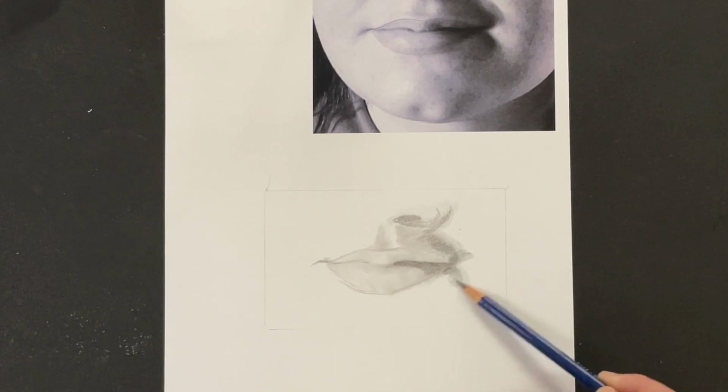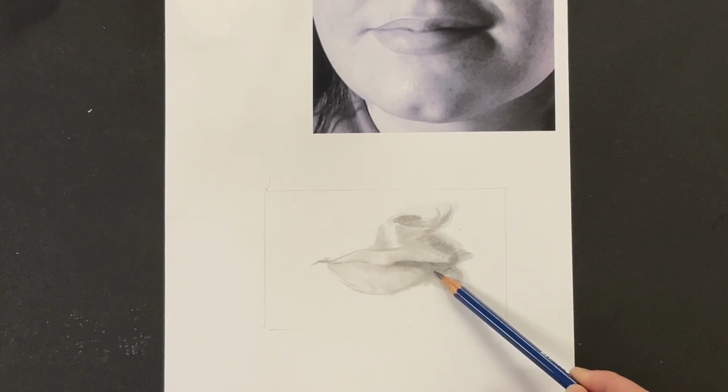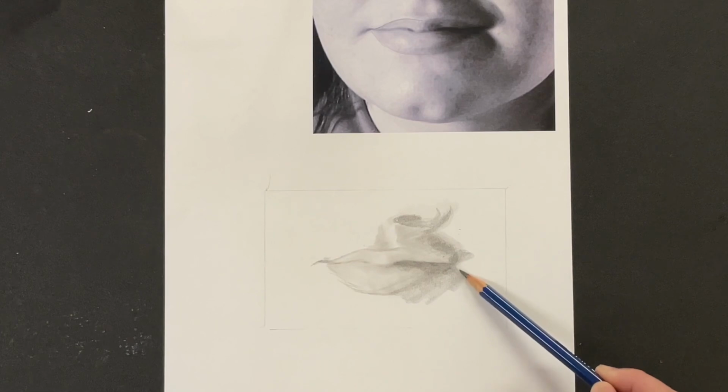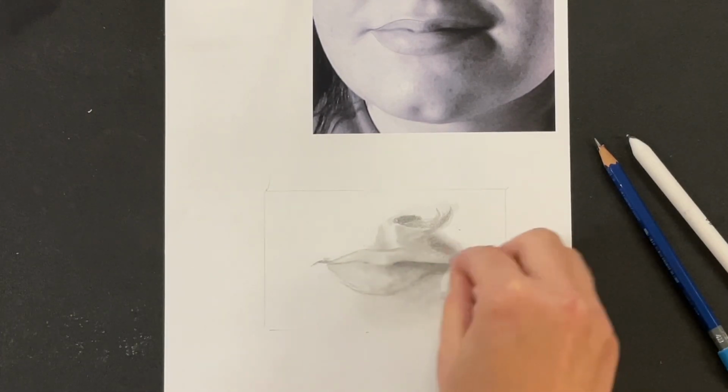And as always, draw light till it's right. So we darken slowly in layers. I know that this is really dark, but I really don't want to just dig into my paper. I want to almost like dust it, like put layers of graphite down. And as it gets lower and lower, I feel a little more secure in how it's shaping up.